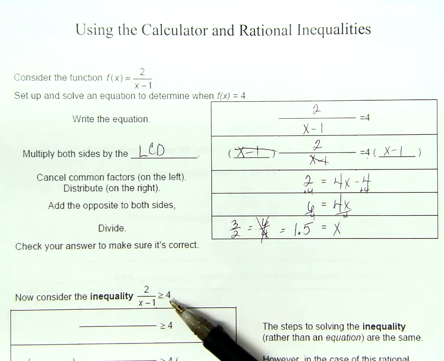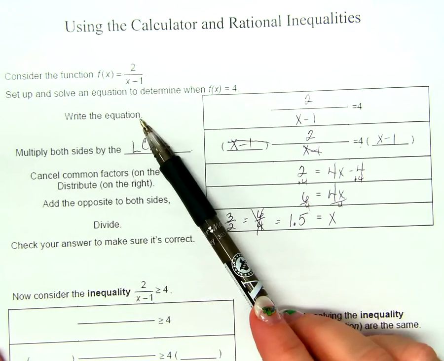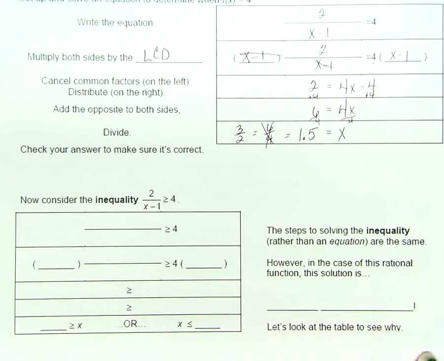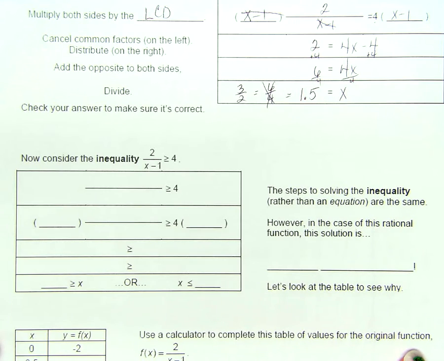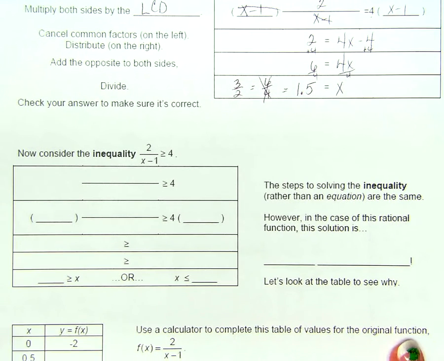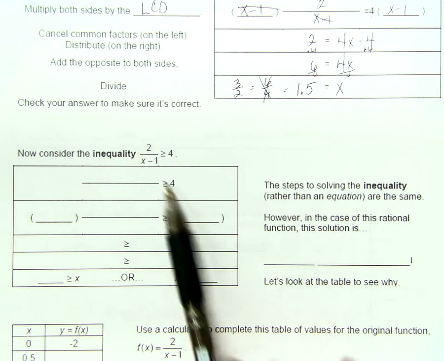Okay? How is this different? Right, it is an inequality and not an equation. So what do you think changes? You think everything changes? You think nothing changes? Something is obviously going to change because it's an inequality and not an equation, right? Normally if we graph an equation compared to graphing an inequality, when we graph an inequality we shade. So there's more solutions than just one. Do you think that's going to be similar in this problem?